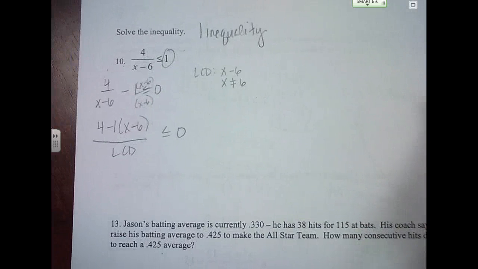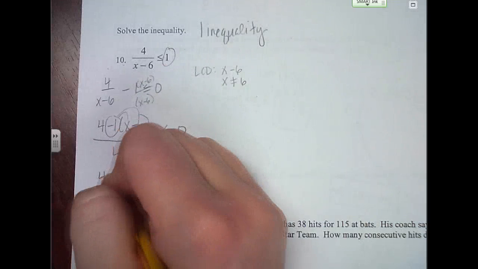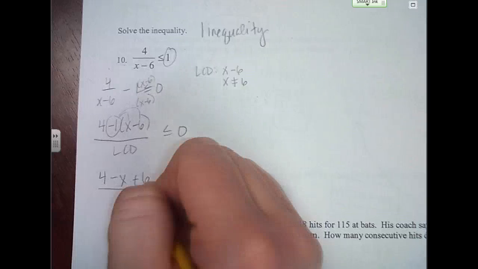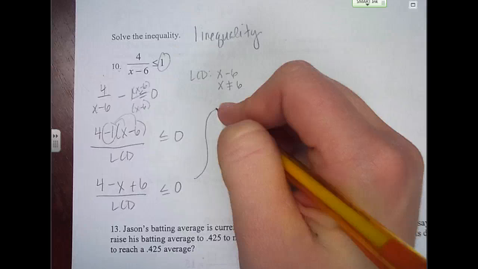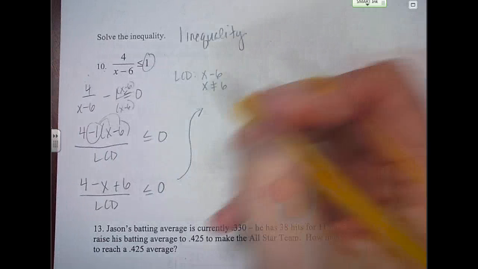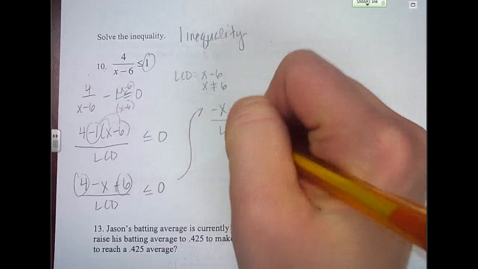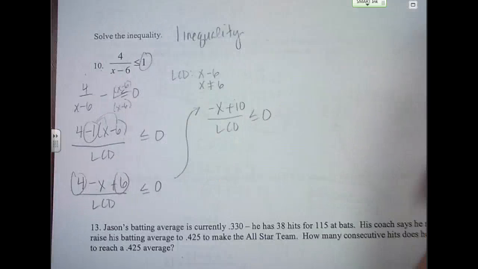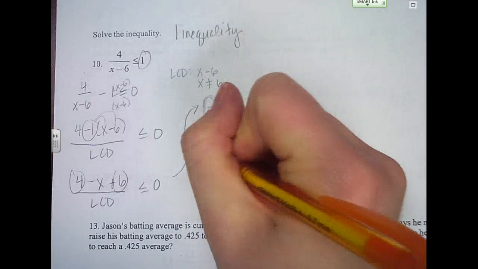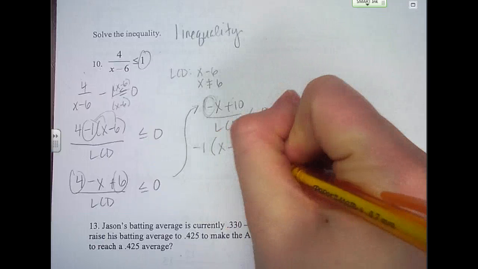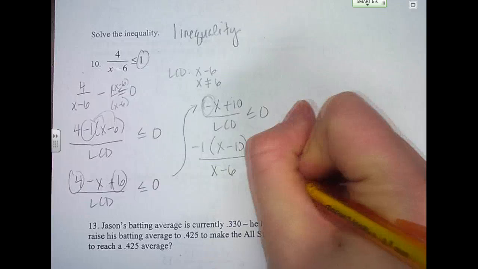Okay, and then remember you're going to do some simplifying here. So distribute the negative 1. So 4 minus x plus 6 over the LCD is less than or equal to 0. I can combine the 4 and the 6, so I have negative x plus 10 over the LCD. And then you always want to take out that GCF, especially if it's a negative. Let's take that out. So I have a negative 1 times x minus 10 over the LCD x minus 6 less than or equal to 0.